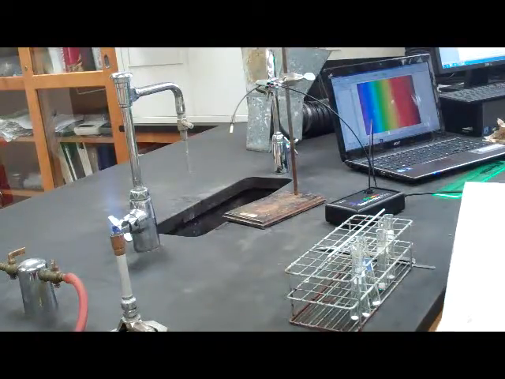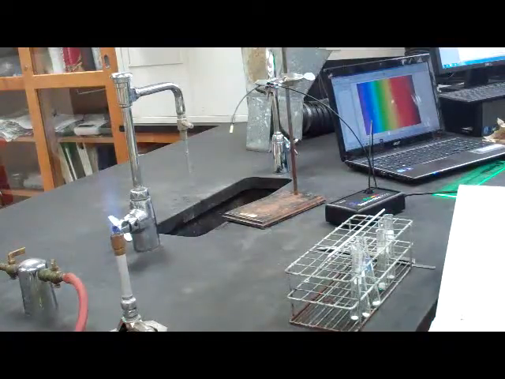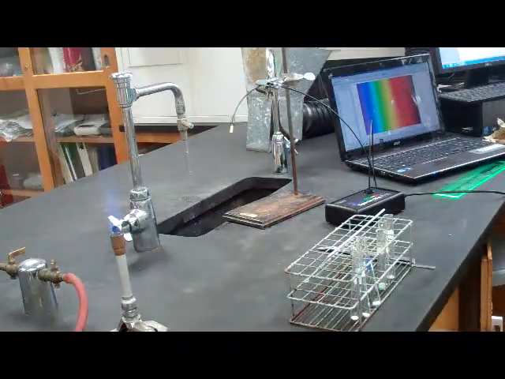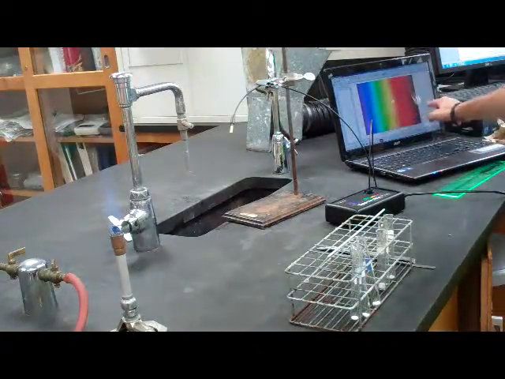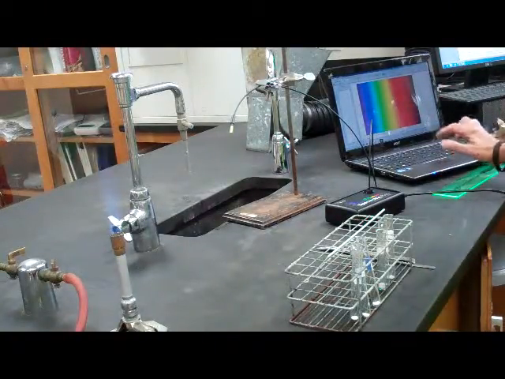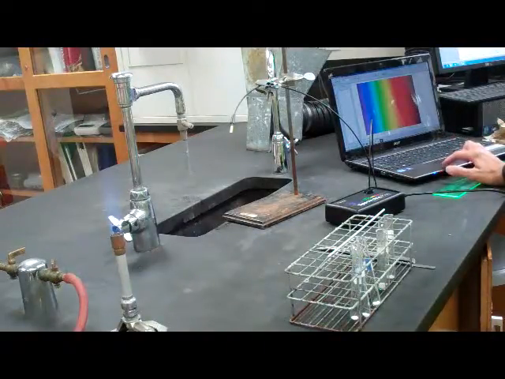Okay, we're going to press the Collect button, and in your notebook describe the flame color and comment on the spectrum. Where is it? How wide is that spectrum? Is it the entire spectrum? If you take a peek, we have an entire spectrum behind us. Is it that entire spectrum or just part?